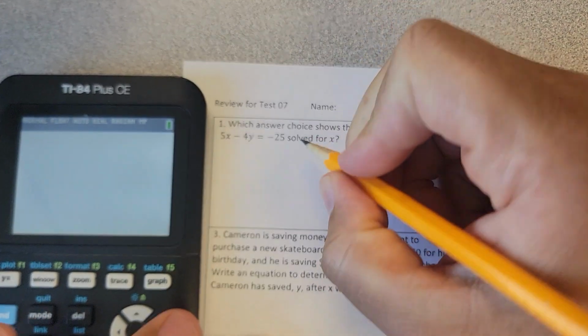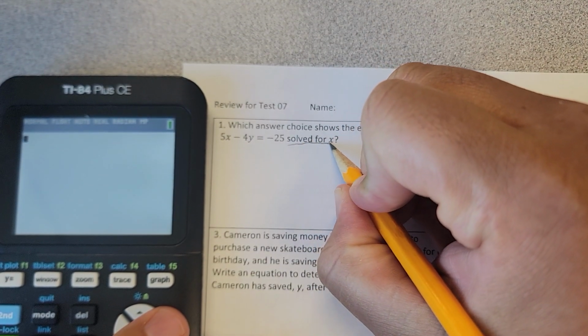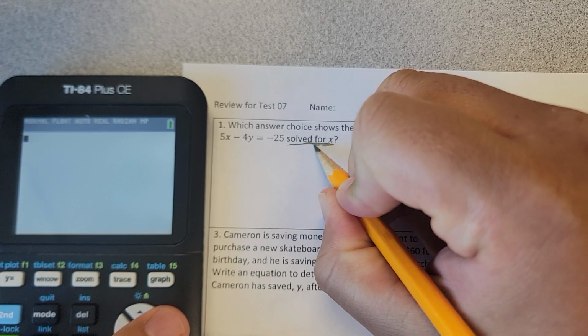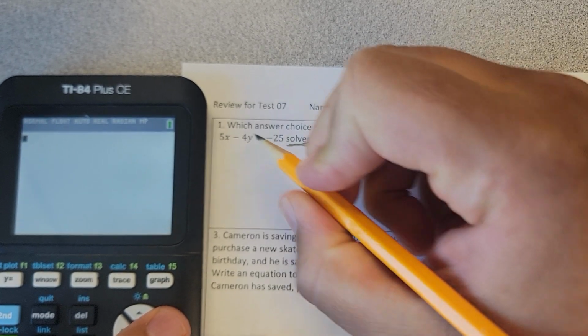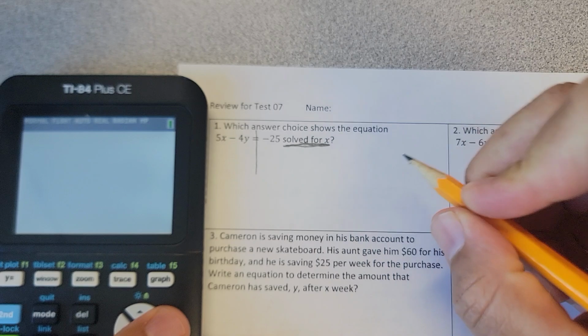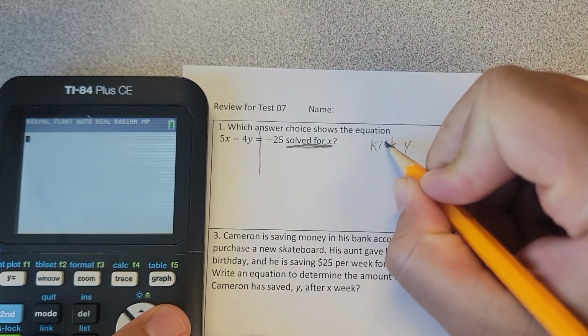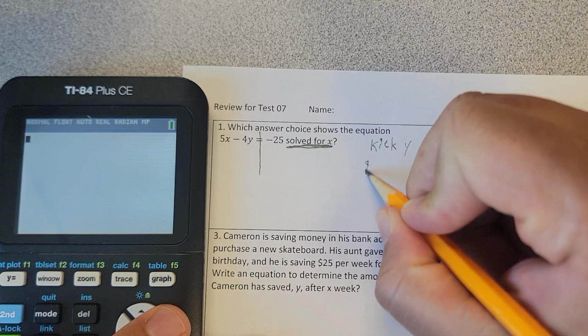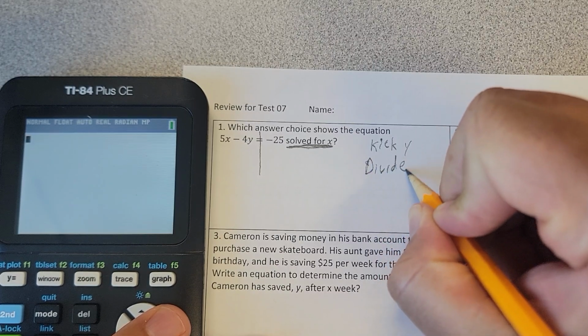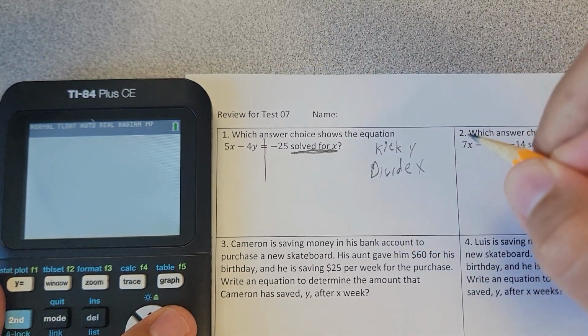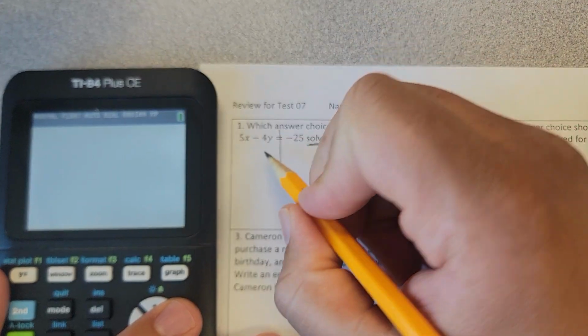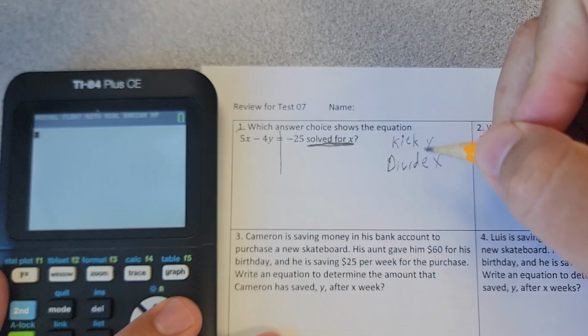All right, you guys. So in this problem, we're gonna do like the kick and divide, but it says solve for x. So when we're solving for x, I'm going to kick the y number and then divide the x number. So it's kind of the opposite of what we do usually. So we still do the same thing.